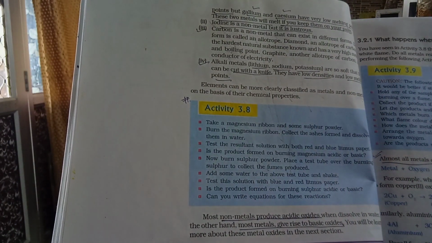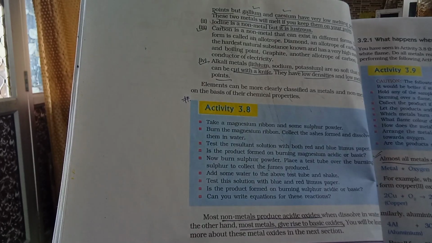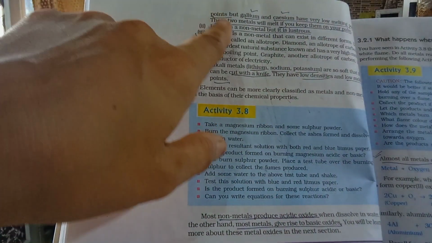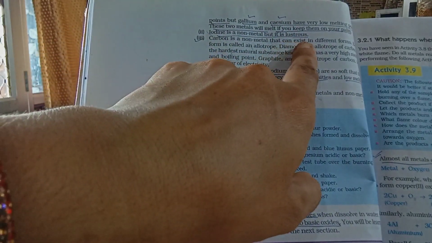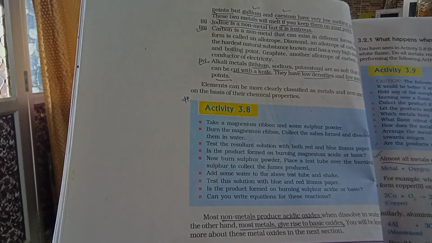Several times a question arises from here: which metals have a very low melting point? You can say gallium and cesium. And which metal is liquid at room temperature? That is mercury. On the other hand, iodine is a non-metal, but it is lustrous. So iodine is a non-metal.